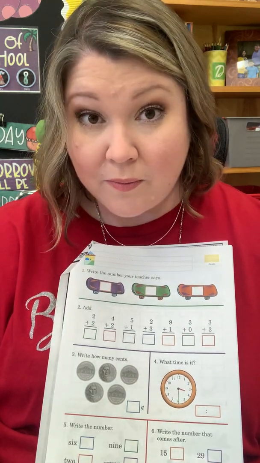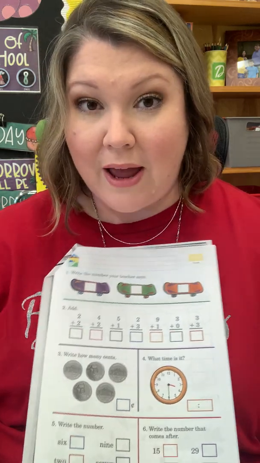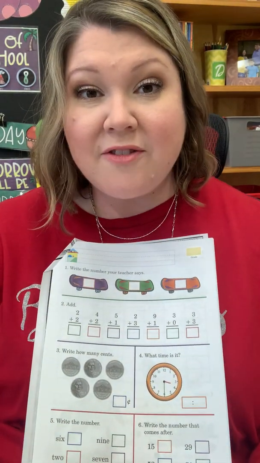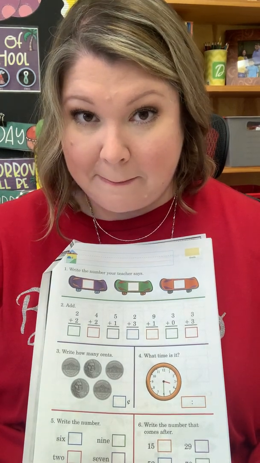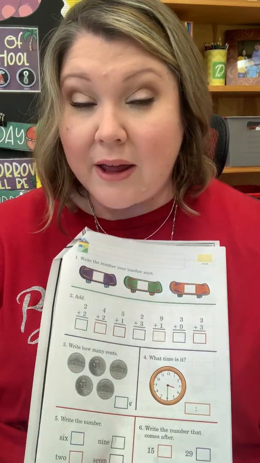Okay, last orange skateboard. Let me look at my book. All right, ready? 50. Don't get confused. Listen to the family. Ready?